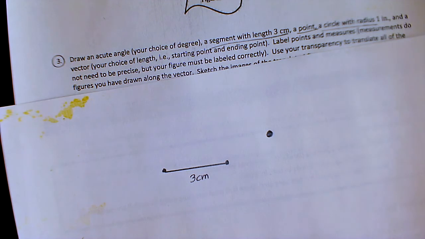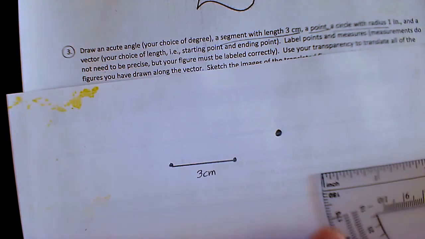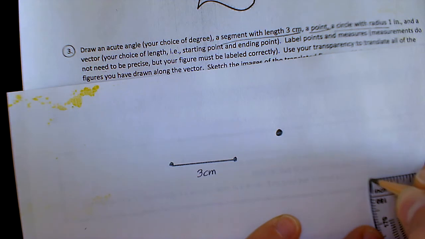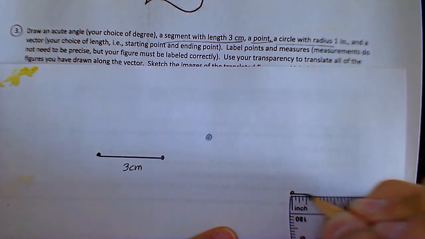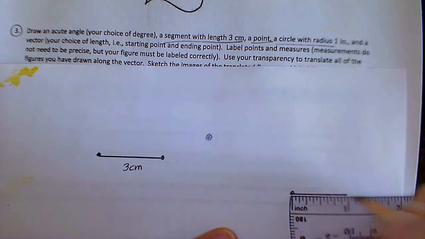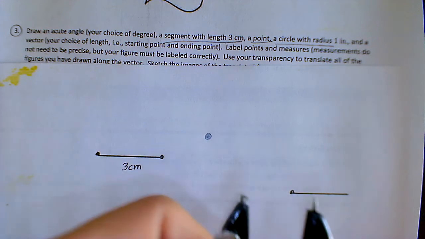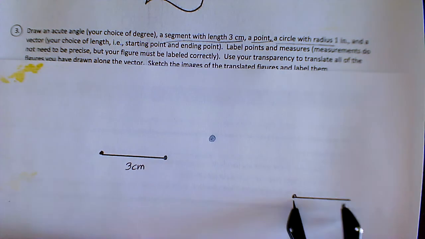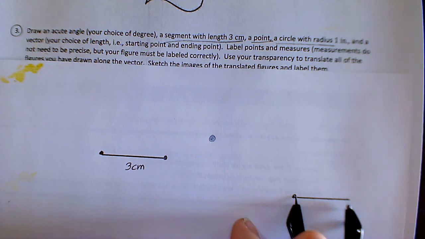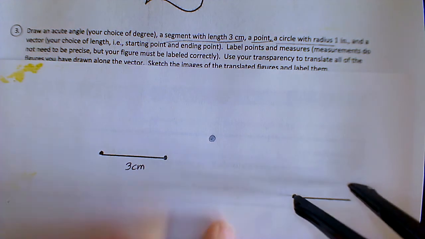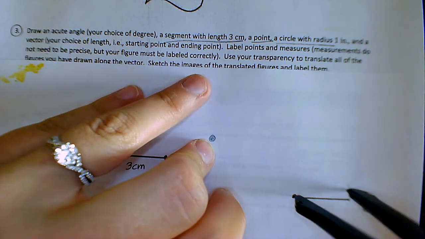So I'm going to use my measuring device to create a line segment that is 1 inch. And then I'm going to open my compass up to that size so that it matches, and then I'm going to put my point here and I'm going to draw the circle.